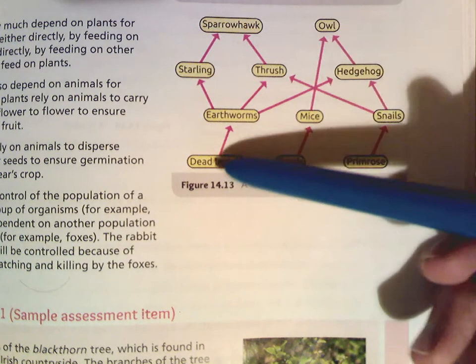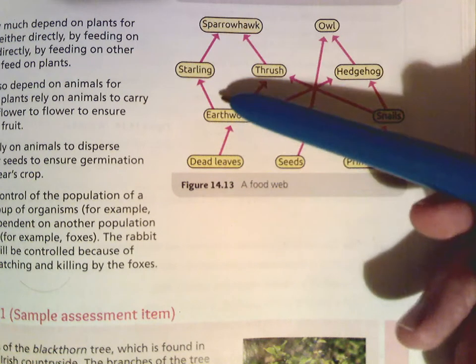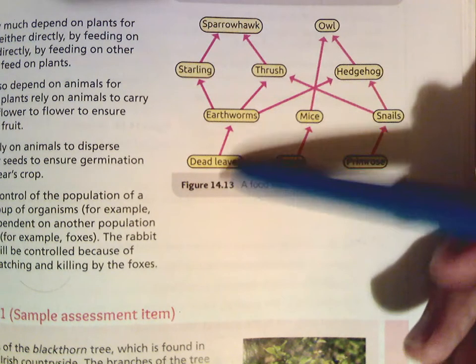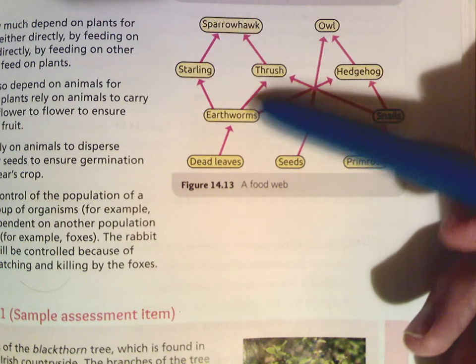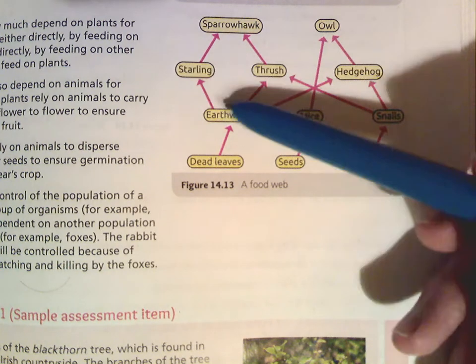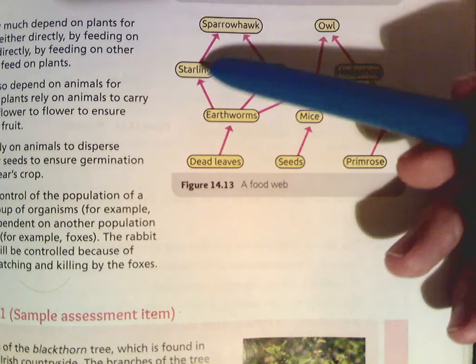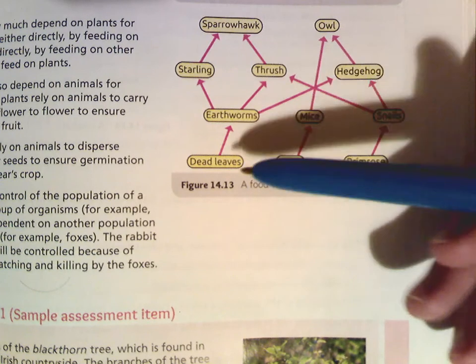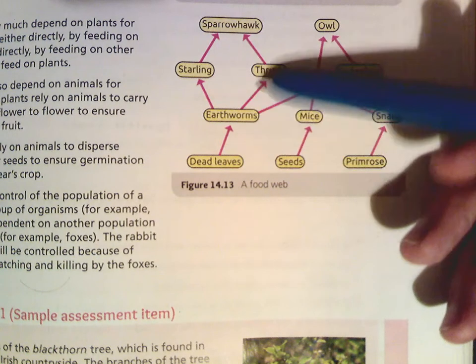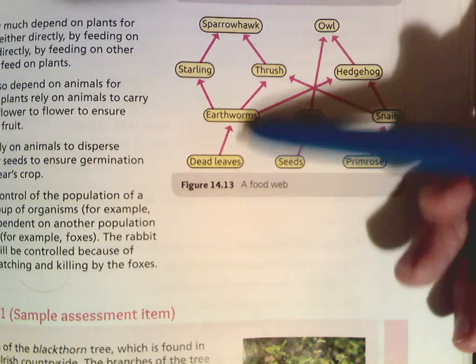The same here, we have dead leaves, for example. Dead leaves are eaten by earthworms. Okay, the earthworms then are eaten by thrushes or starlings, which are birds. And then sparrowhawks eat the starlings or the thrushes as well. So again, you have this passing of energy and materials between these organisms.